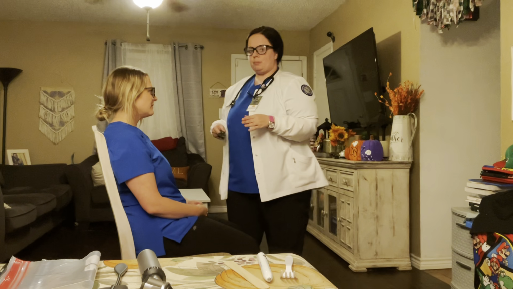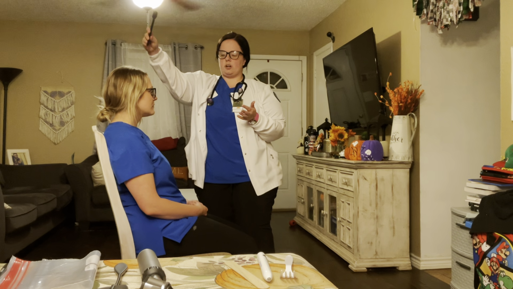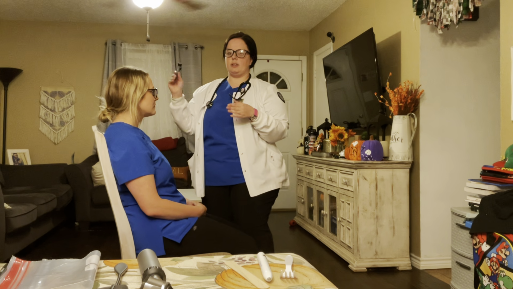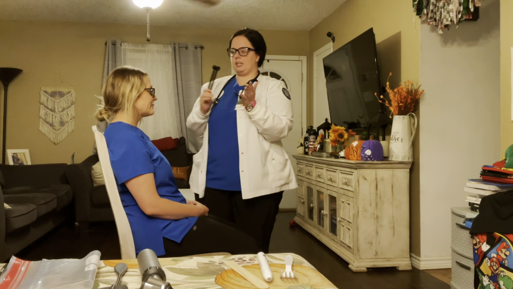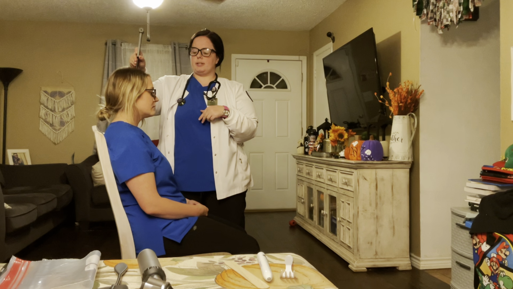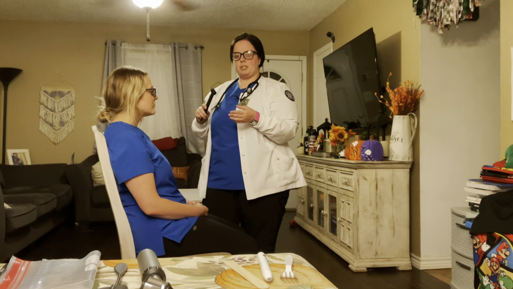And so when you do the Weber test, you want to strike this, and then you want to hold it on top of the head and ask the patient if they hear it in either one side or both sides. Okay, tell me if you hear it in both or one side. Both. Perfect. And then for the Rhine test, you're going to be checking for bone conduction and air conduction.